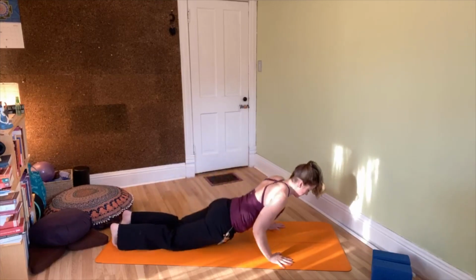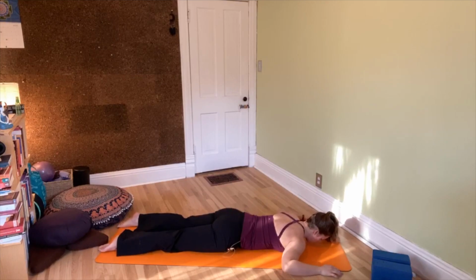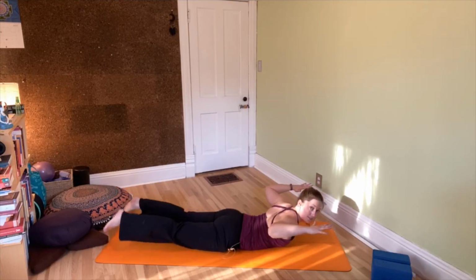Exhale, lower all the way down to the ground. Take the arms into a goal post shape. Lift the chest, hover here as though we were coming into locust with our goal post back bend arms. Lift the legs as well.